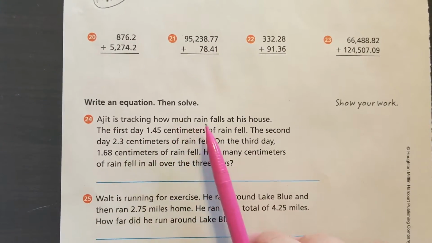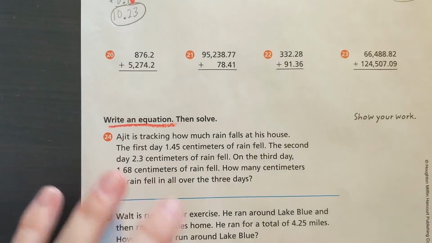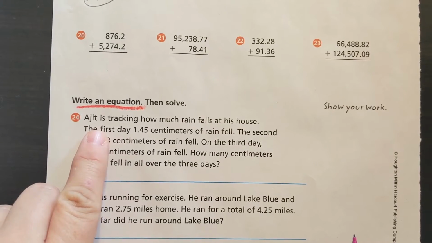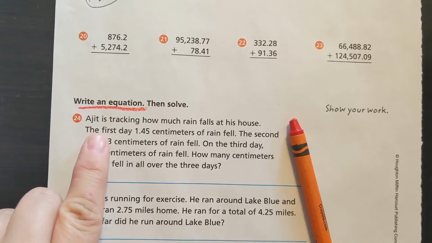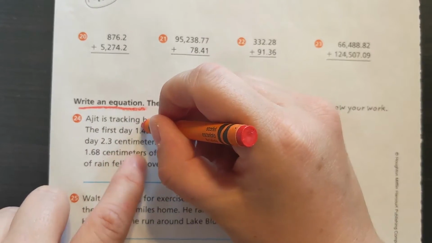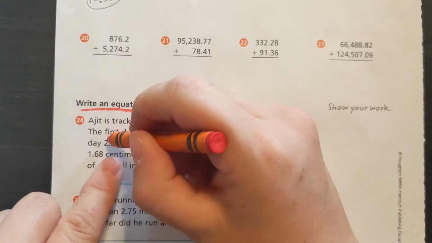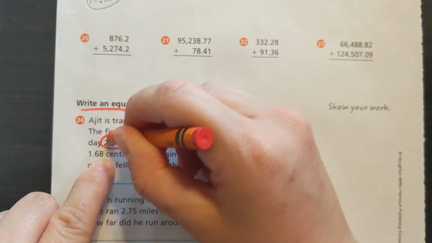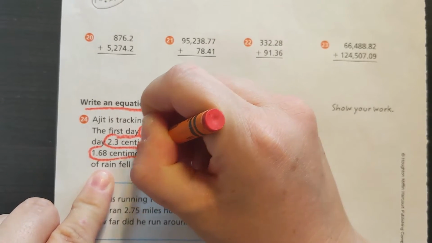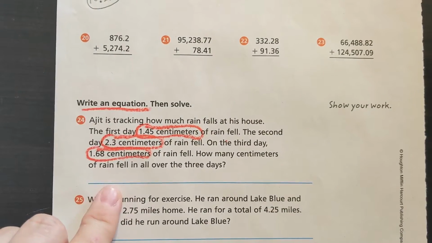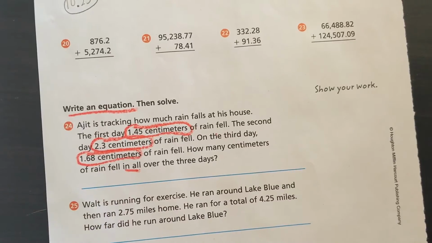Ajit is tracking how much rain... Write an equation. Ooh, almost forgot that. Write an equation, then solve. Ajit is tracking how much rain falls at his house. The first day, 1.45 centimeters of rain fell. The second day, 2.3 centimeters of rain fell. On the third day, 1.68 centimeters of rain fell. How many centimeters of rain fell in all over the 3 days?